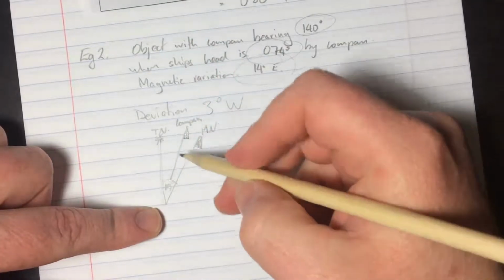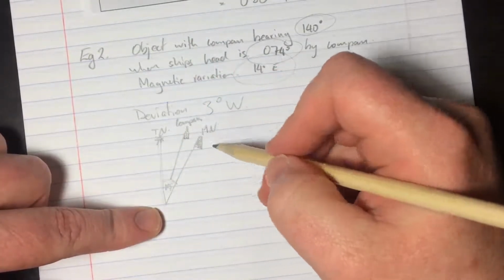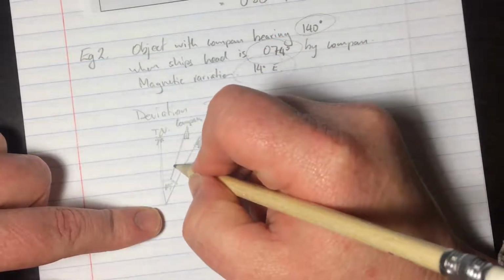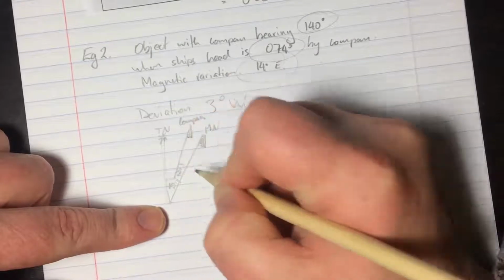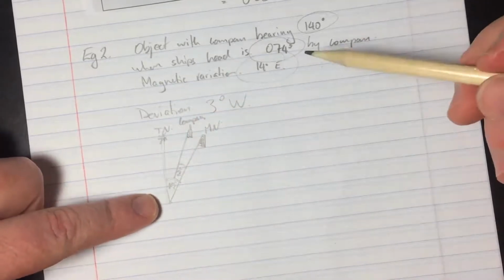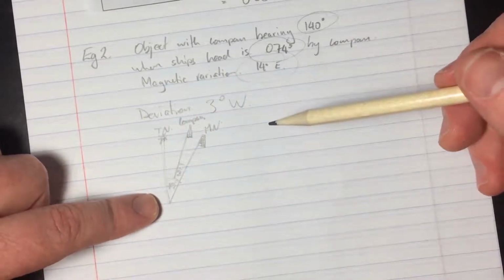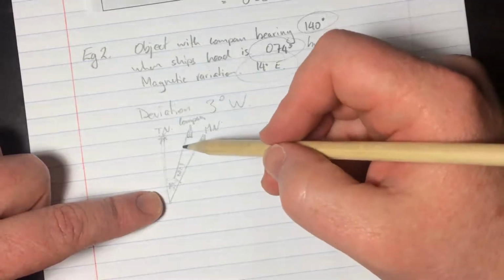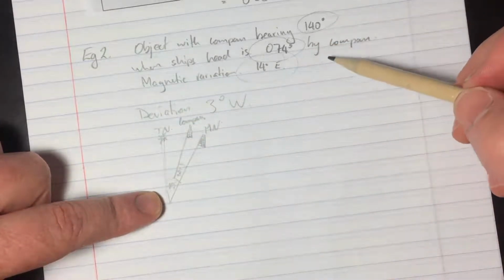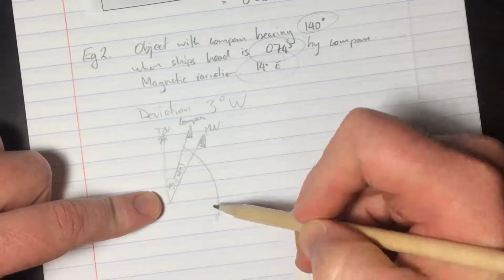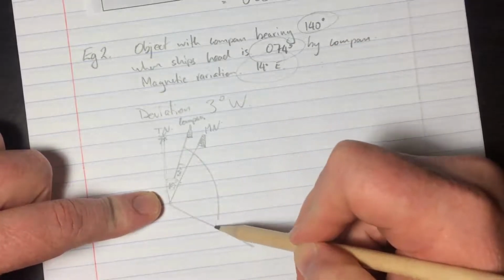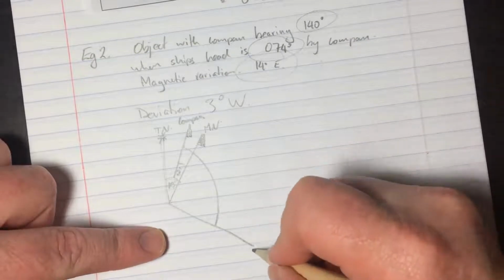Okay, so the difference between compass north and magnetic north is 2 degrees. Alright, so now what we need to think about is where our object is located. So the object is located at 140 degrees from compass north.